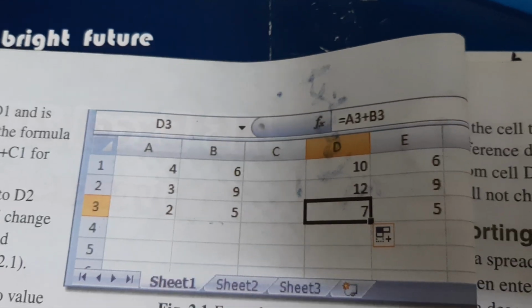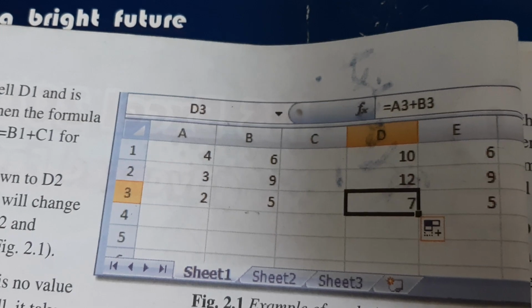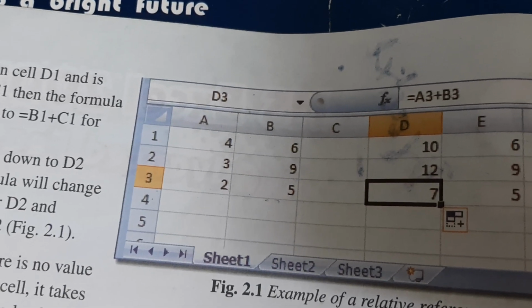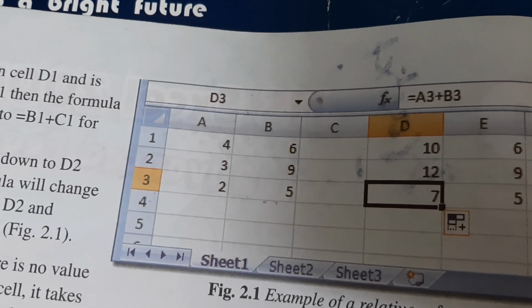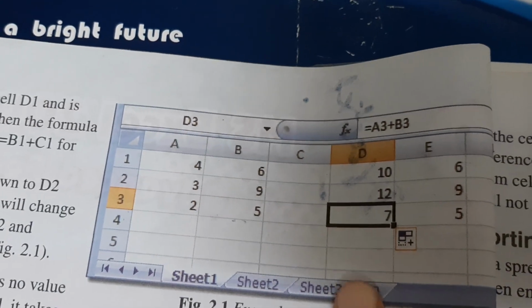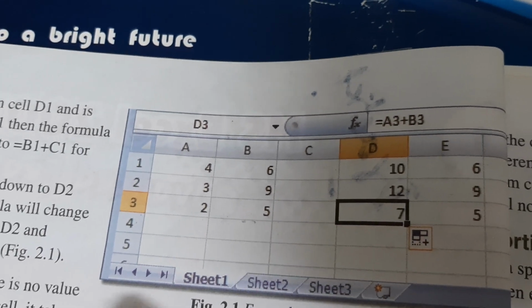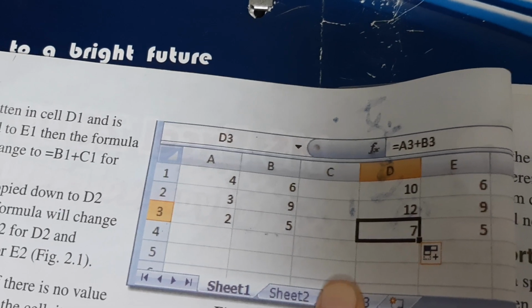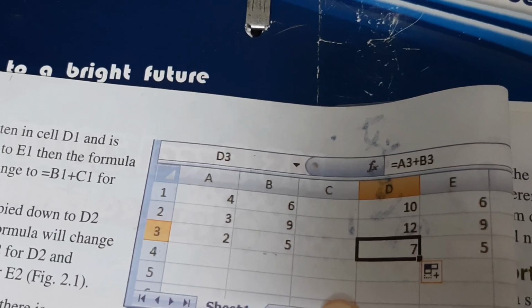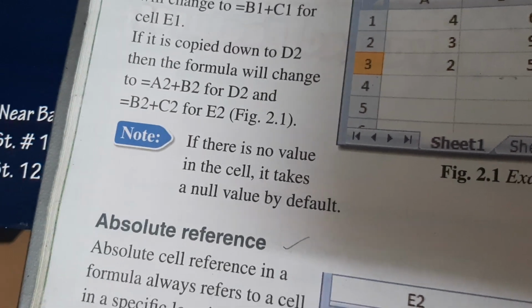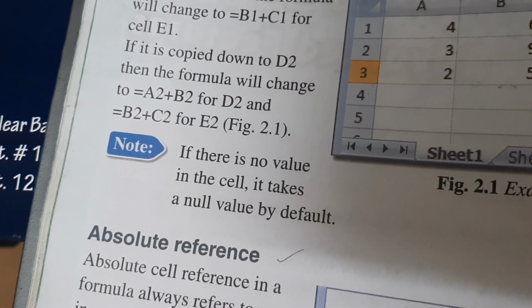So as we have applied the formula A1 plus B1, we have done 4 plus 6 addition in D10. Similarly, the others will also be added. Note, if there is no value in the cell, it takes a null value by default.